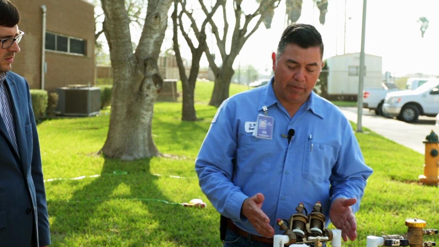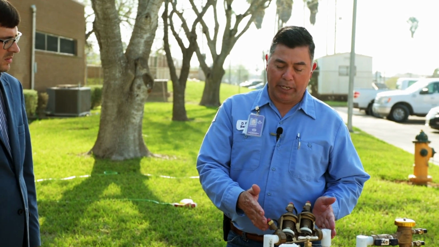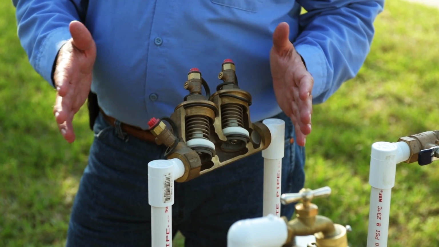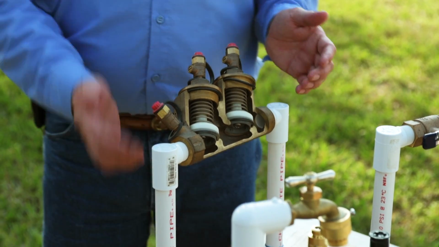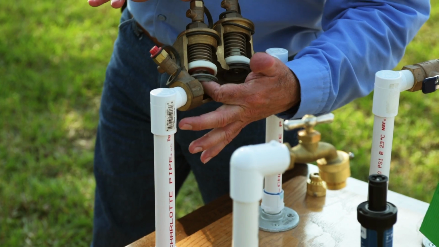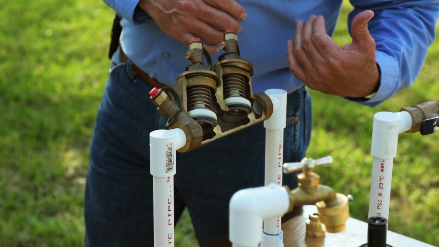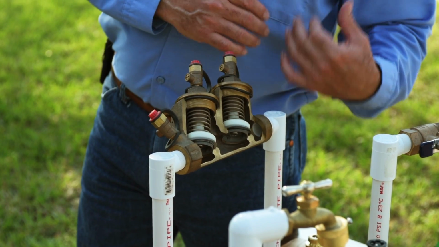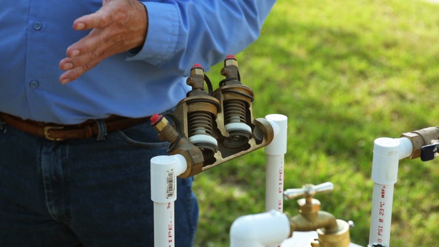This one's a double check valve assembly, also used on a sprinkler system, maybe a fire system. Basically what happens here is water from the distribution comes in through the valve, pushes the check valves open and lets the water go through. When the valves are closed, it doesn't let the water go back into the distribution.